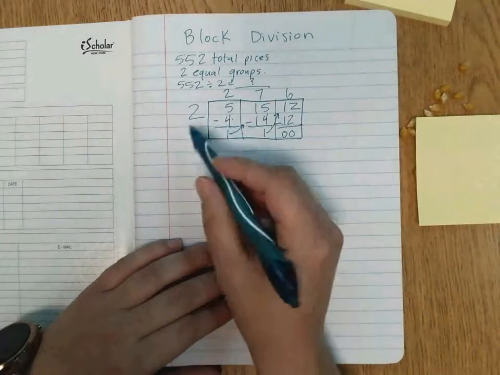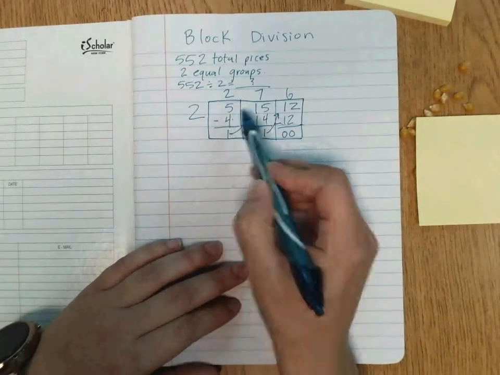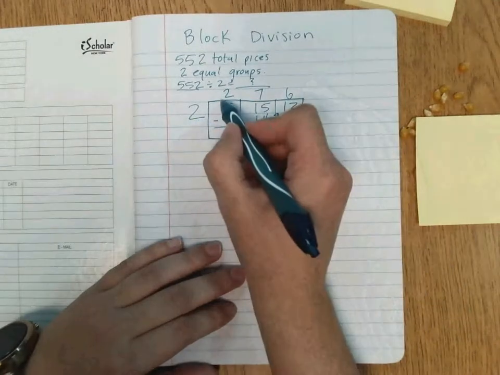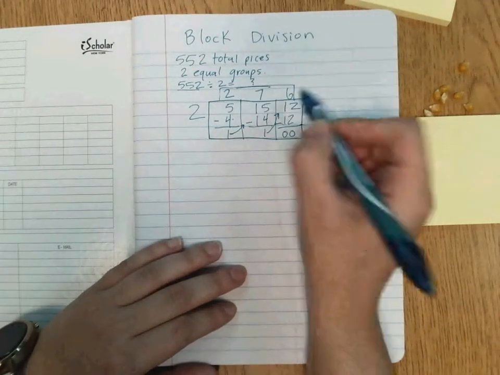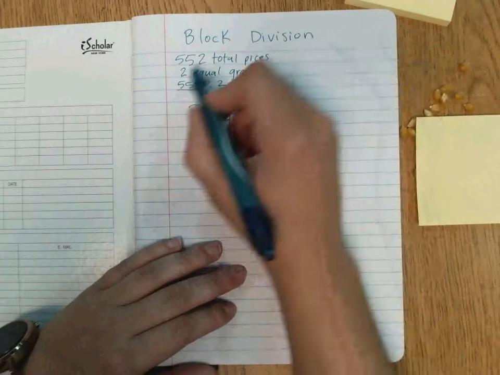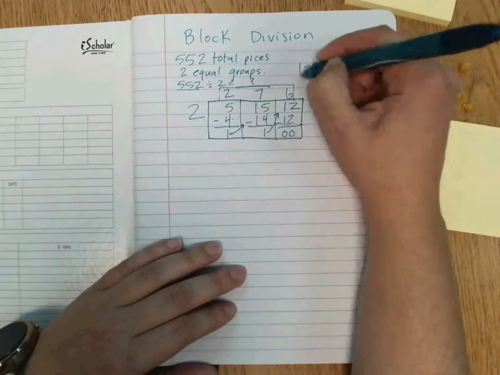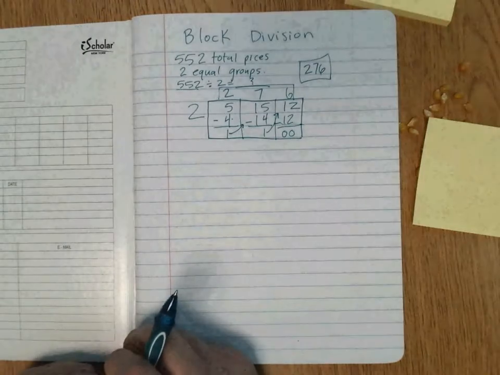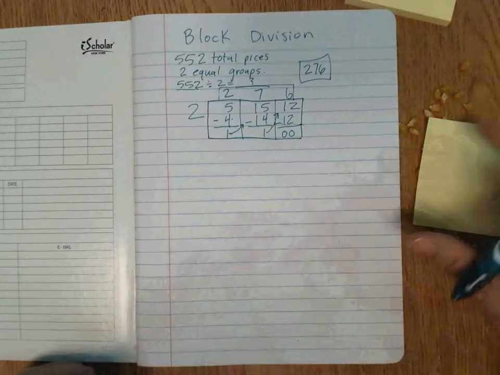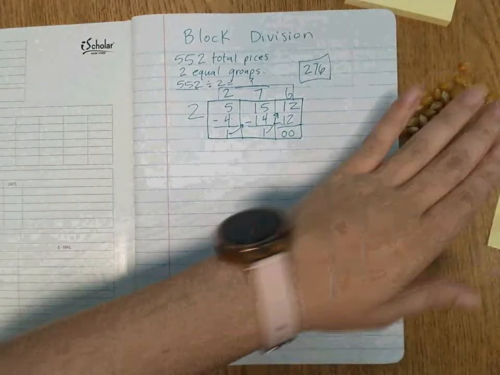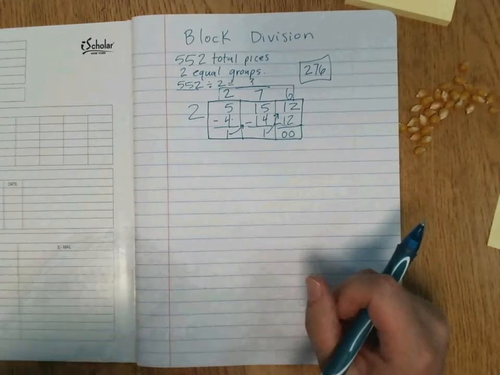So what I have done here is I've taken 552, our original problem, and split it into two equal groups, and the answer is this top number right here. So the answer for 552 divided by 2 is 276. We're going to practice several more of those. You can continue to use pieces. I know Ms. Krug has some little red and blue tiles you can use if you need those.